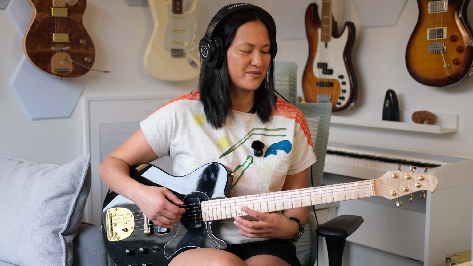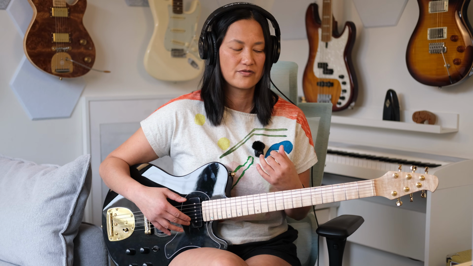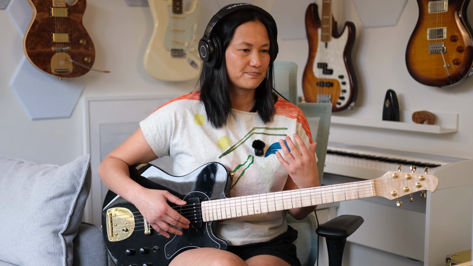So if I was going to give a tip to myself, I would say, try and get it under your fingers, but just focus on maybe 1 or 2 at a time, and then try and turn those 1 or 2 into something musical.